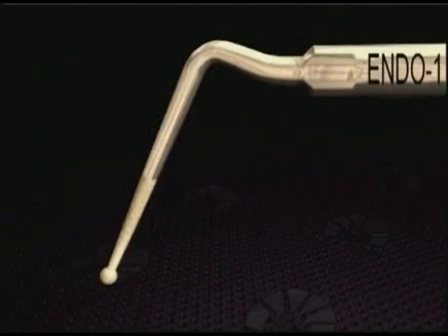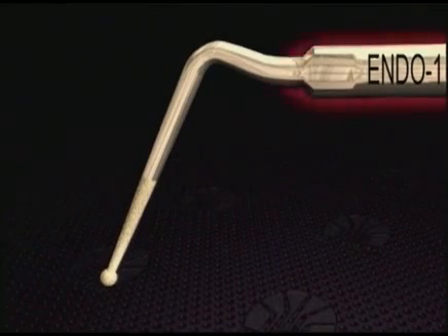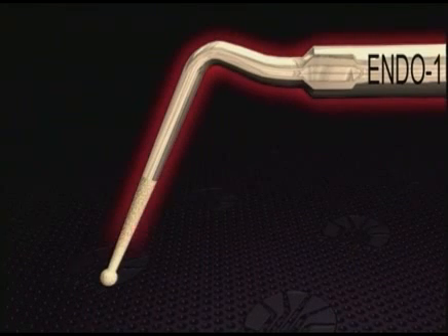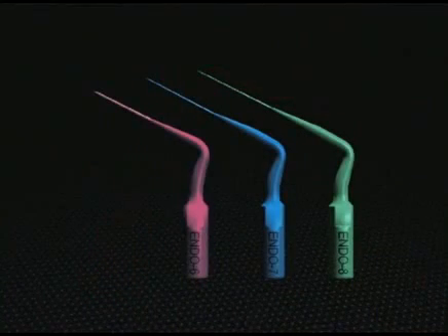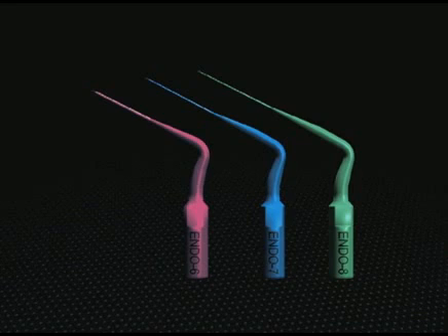Because of its superb energy transfer, the Endo 1 will frequently dislodge most posts. This ultrasonic instrument has a ball at its working end, which, when kept in intimate contact with a post, maximizes energy transfer and promotes cement bond failure. The ProUltra Endo 6, 7, and 8 ultrasonic instruments are made of titanium to provide clinicians with thinner diameters and longer lengths as compared to the Endo 3, 4, and 5 instruments.